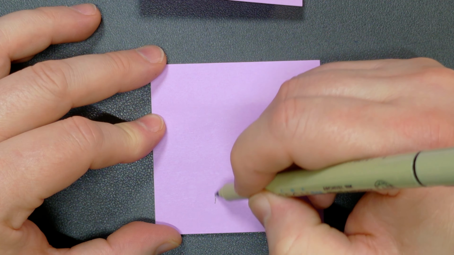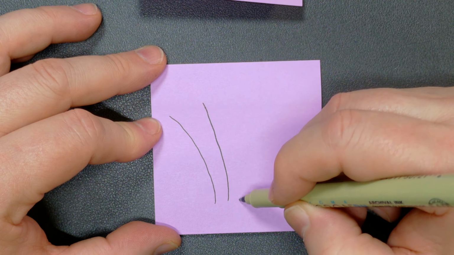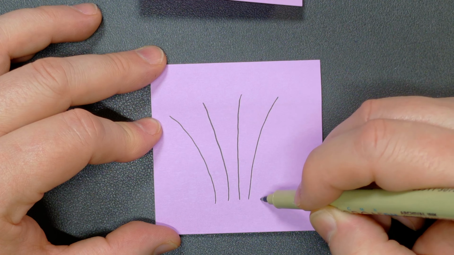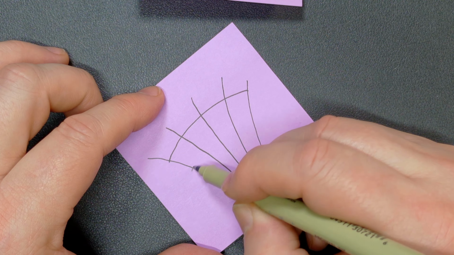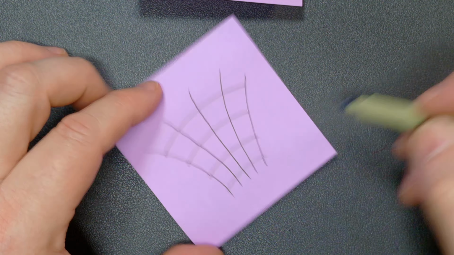We could also use a grid that has some subtle variances to it, but it's still a grid that we can draw in.